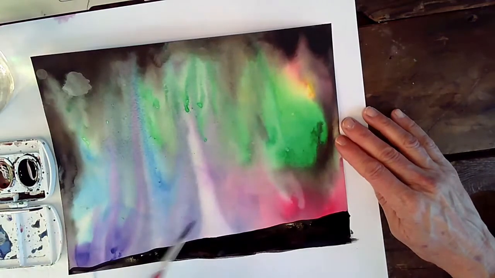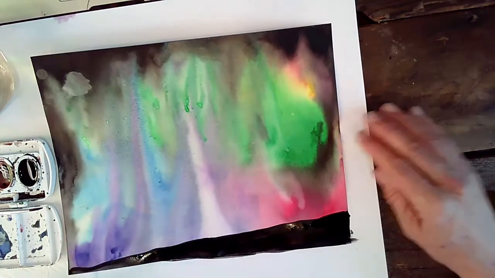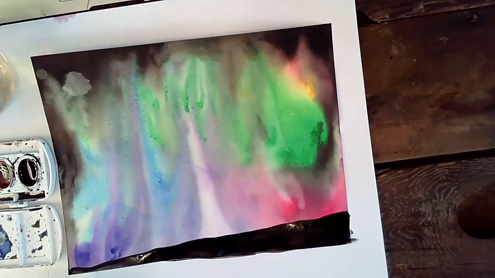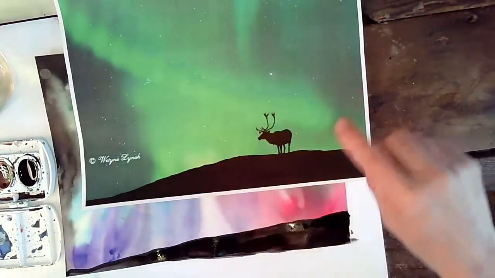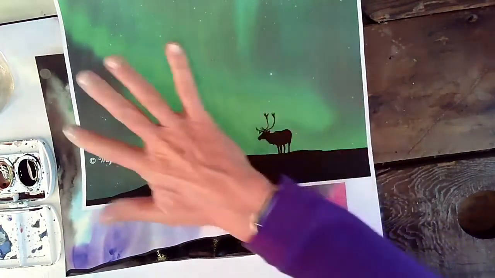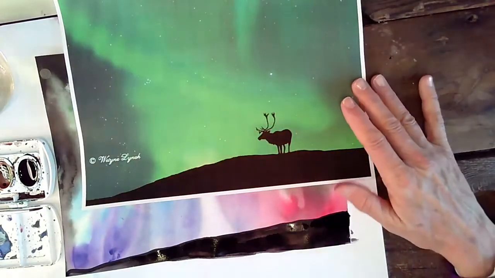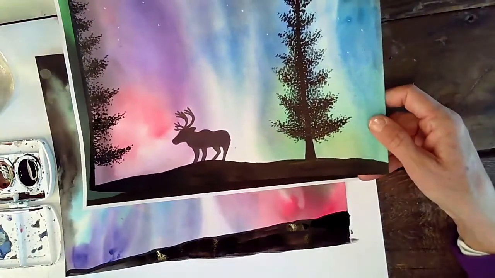then I'm going to switch over to a little bit more narrow brush if you're using your fat brush. Now I'm still working with a medium-sized brush, so I can use this brush. And we're going to create a tree. Now in this photograph that Dr. Wayne Lynch took, the only thing that you see is the hillside, this amazing background of the sky, a few stars, and the caribou. For our picture today, we are going to add the silhouette of a tree.